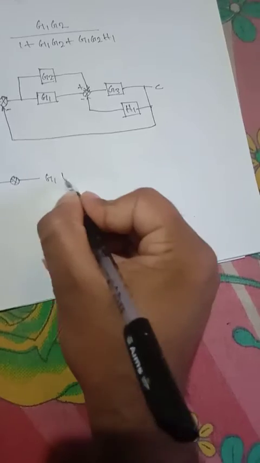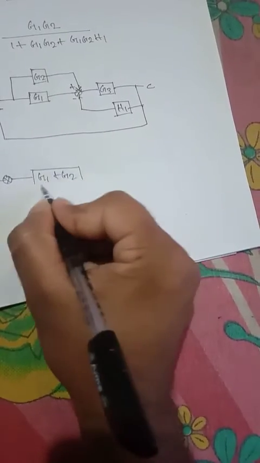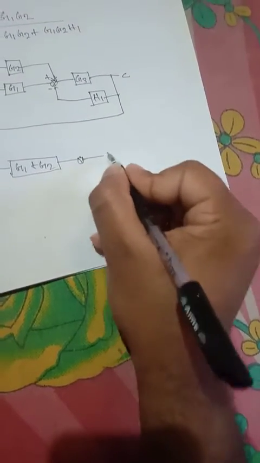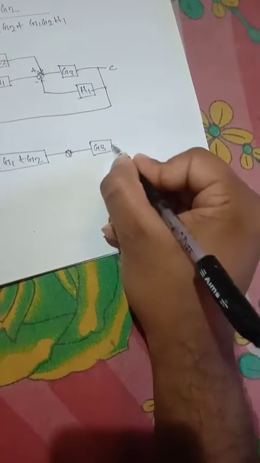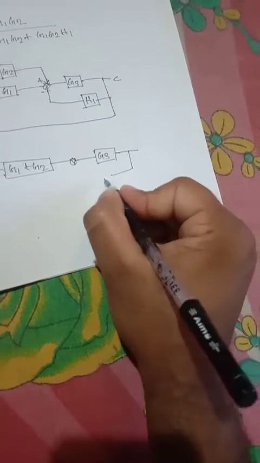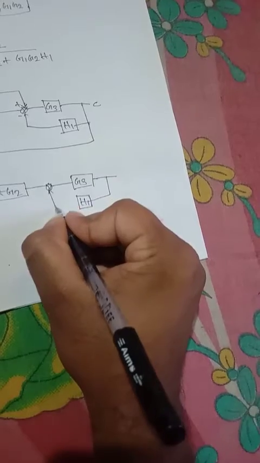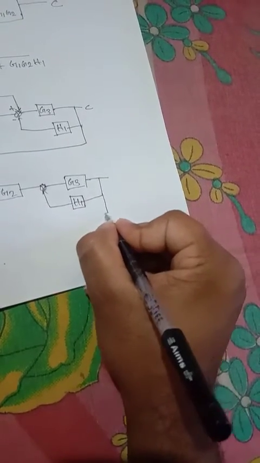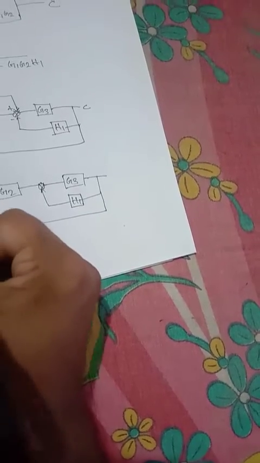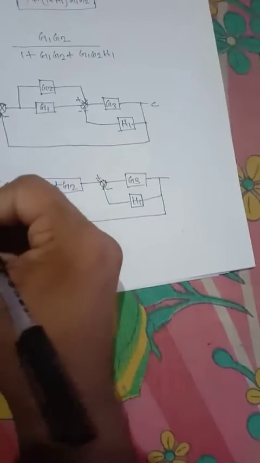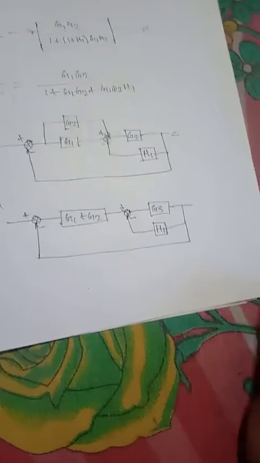Then G3 is another transfer function, and the output is C. H1 is the feedback element, with minus and plus signs. This is step 1.